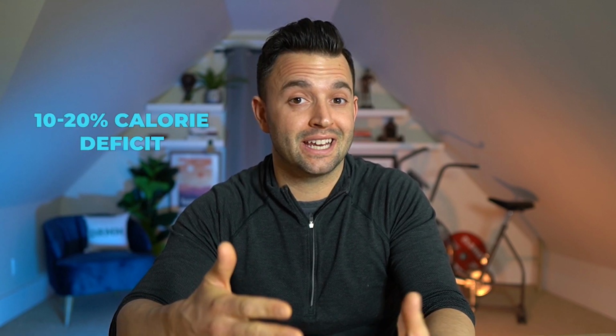Because most people should get considerably leaner from a 10 to 20% calorie deficit. So we need to consider, are they actually sticking to this, or is there something else going on? Of course, someone's energy expenditure can adjust or adapt to prolonged periods of dieting. But in most cases, this is an adherence or sticking to it issue.